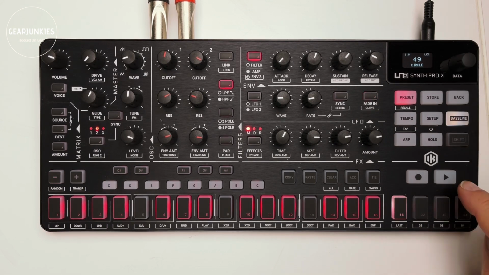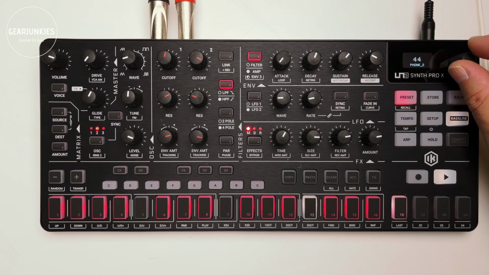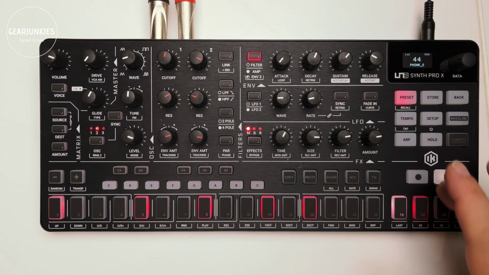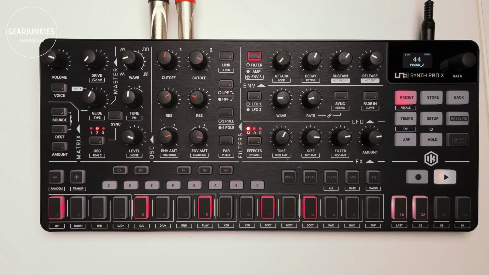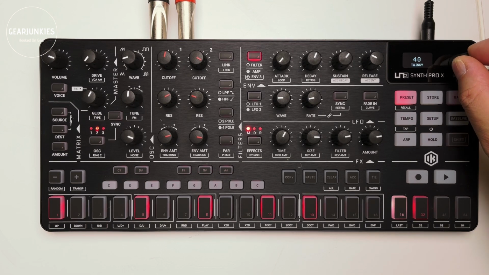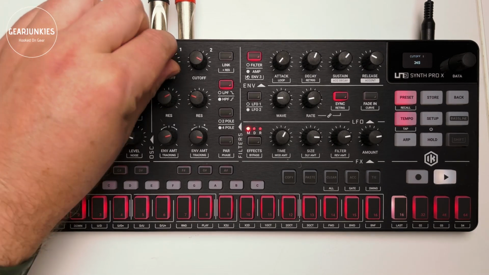Nice. Let's check this out. We can also choose another one on the fly, but it won't play unless we press play again. It's actually quite nice, quite different.